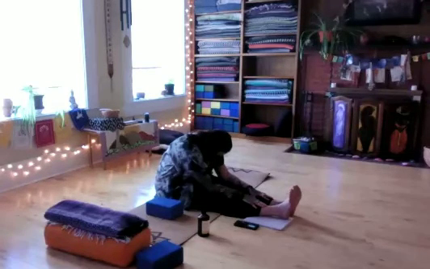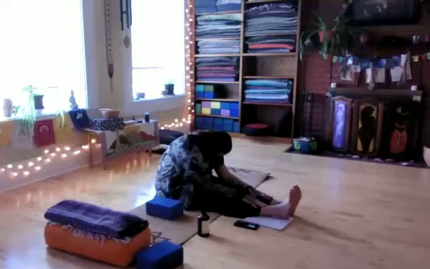Feel as the breath travels from our heels pressed into the earth, through the back of our legs, up our lower back and our hips, up our spine to our shoulders, our neck, and the crown of our head.